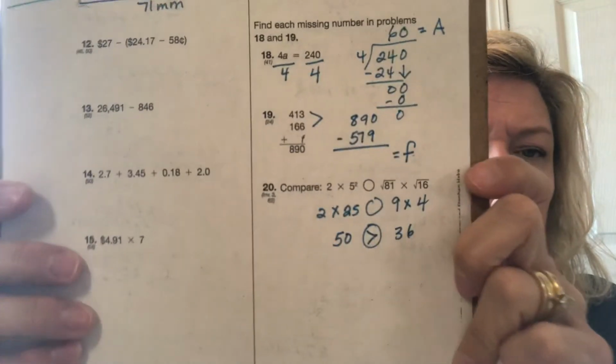Okay. Let's go over to our square root. What is the square root of 81? What number multiplied by itself gives us 81? 9, good. And the square root of 16, what number times itself equals 16? 4. What's 9 times 4? 36. The alligator mouth wants the bigger number. Chomp, chomp, chomp, chomp.